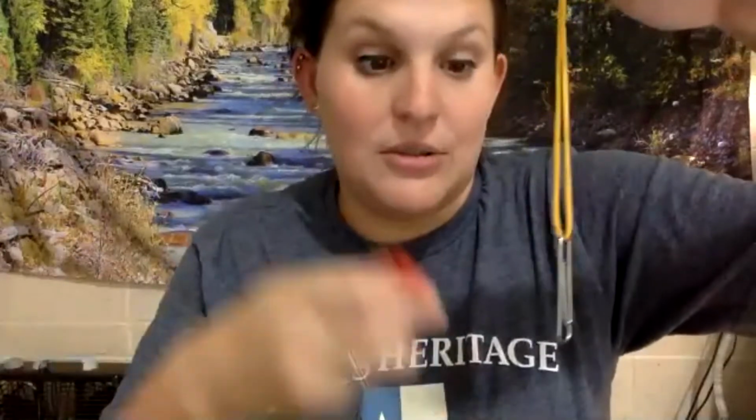But anywho, I put a paperclip on a string and it swings back and forth like a pendulum. So I can make this paperclip stop moving or start moving just by using magnetic force. Because the paperclip is attracted to a magnet or the magnet is attracted to the paperclip, I can make it move.